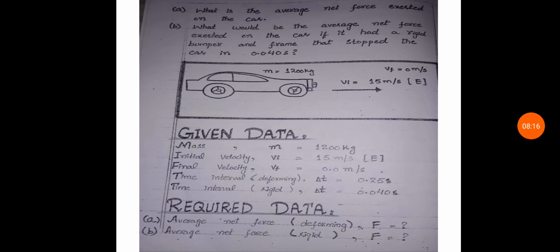The time interval deforming, delta t equals to 0.25 second, and the time interval rigid, delta t equals to 0.040 second. Now here the required data is average net force deforming F equals to question mark and average net force rigid F equals to question mark. Now here we find the two forces.